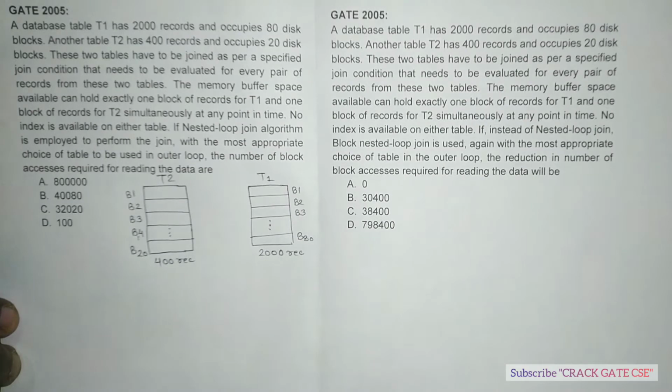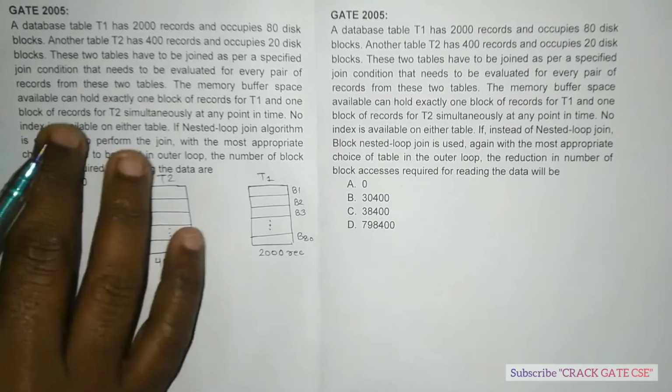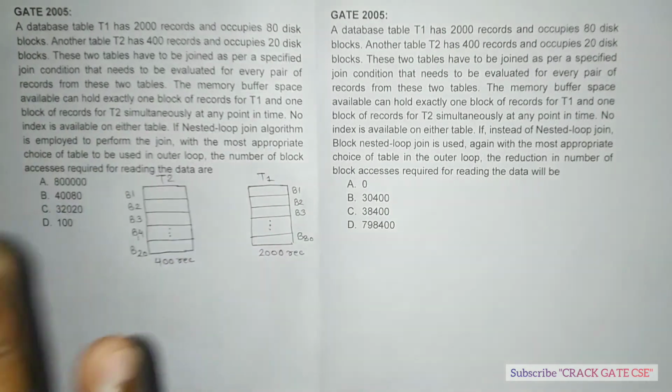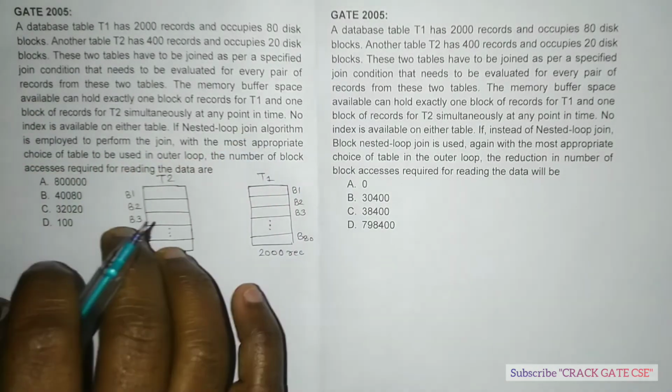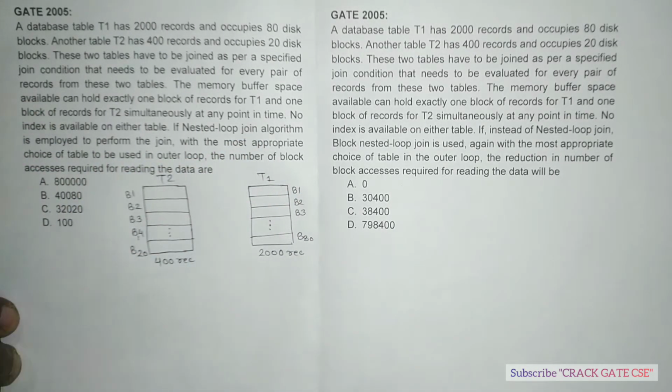I'm pretty sure that if you have gone through the explanation that we did in the previous video, you will be easily able to solve these kinds of questions. But yes, give it some time and try to read the questions. After reading the question, try to solve it on your own, and in case you are having any difficulty, you can always refer to this video.